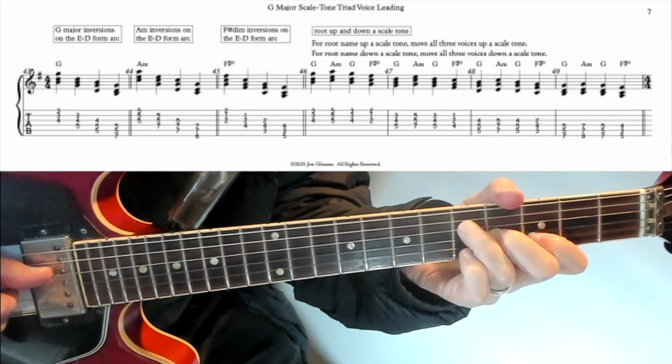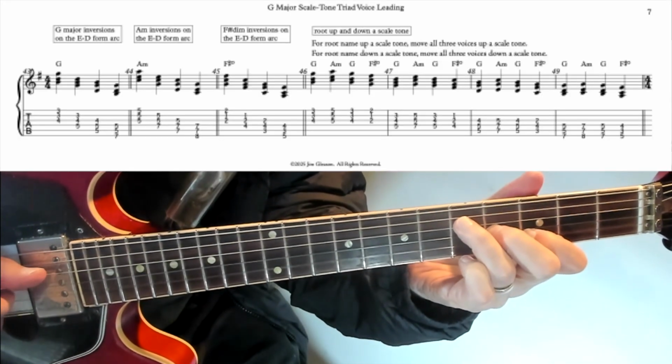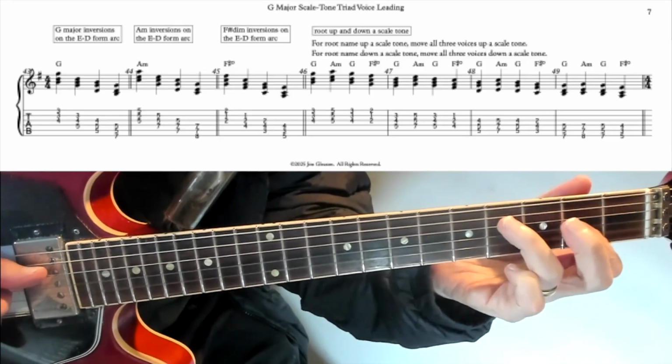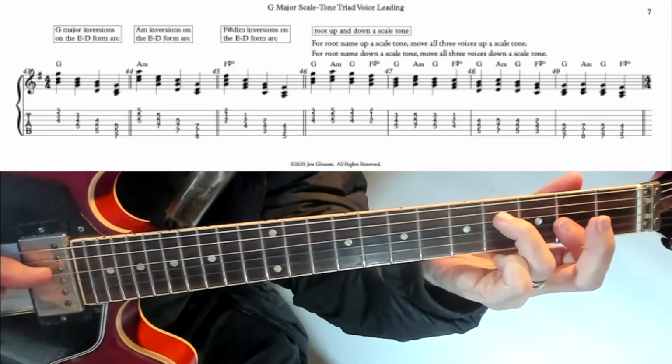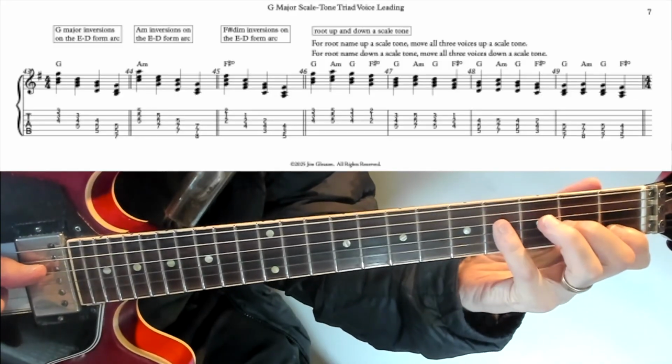And then on strings 4, 3, 2, again, part of the bar chords, G to A minor, and G to F sharp diminished, which is like F sharp minor here, part of this F sharp minor bar chord, but we have to flat the 5.